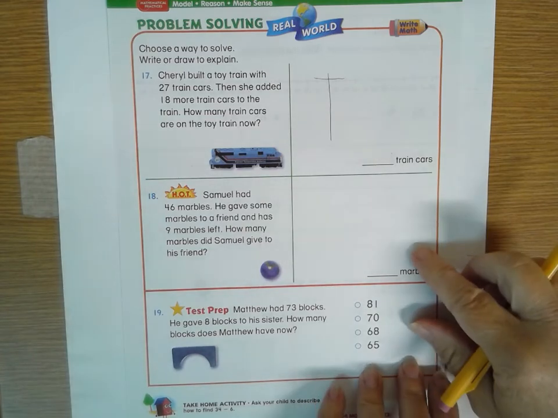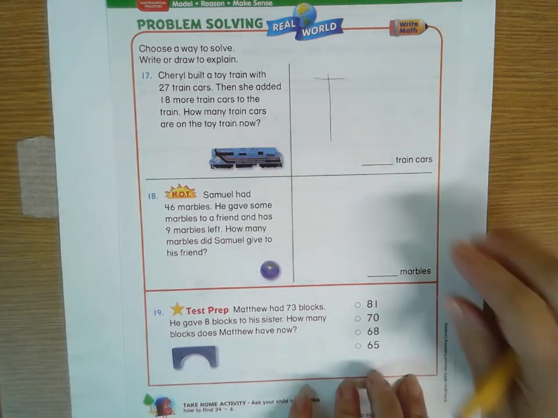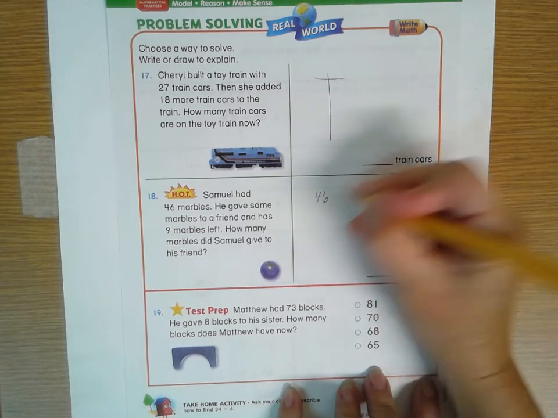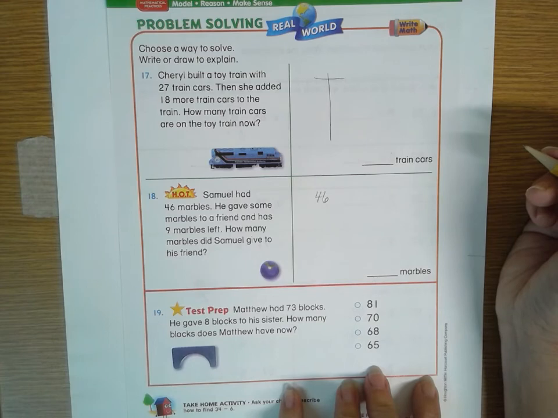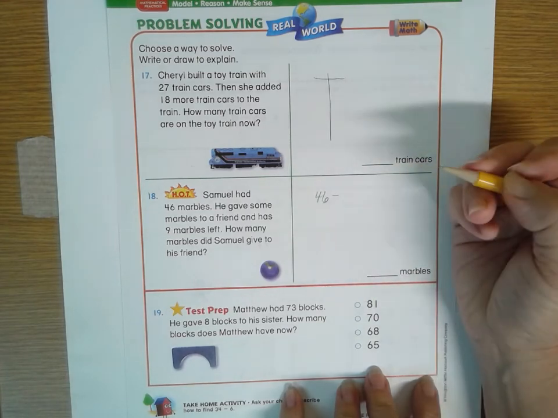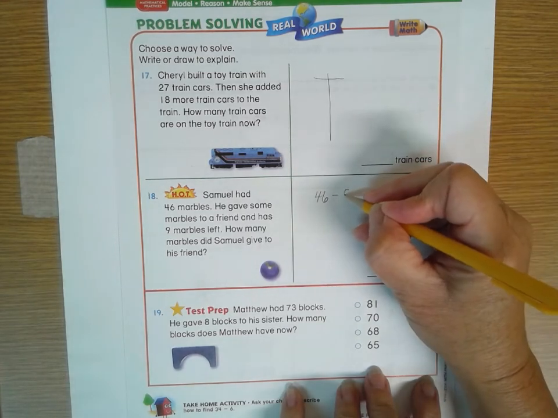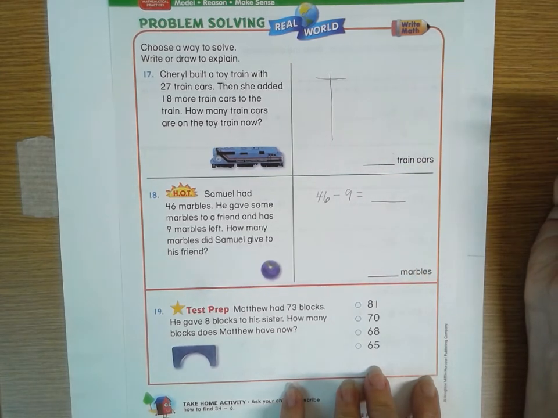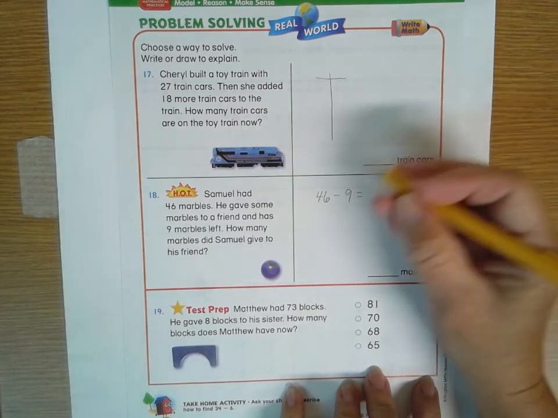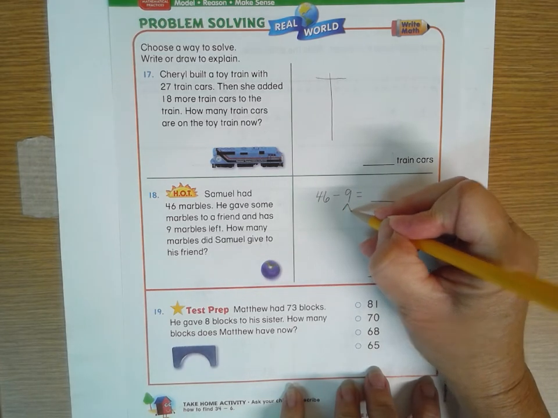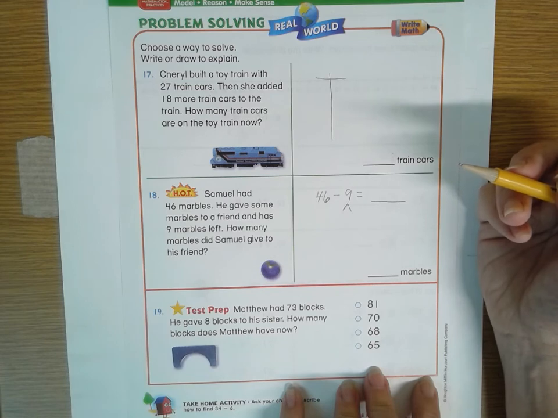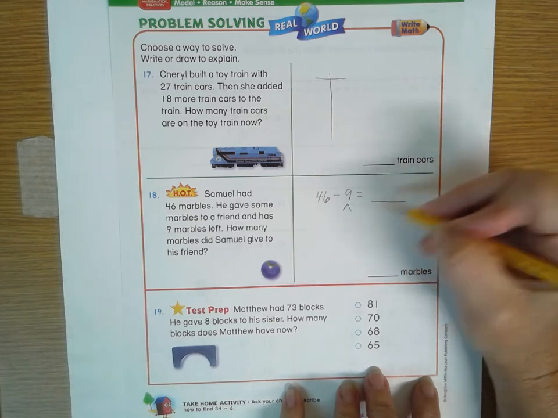So we can do exactly what we've been doing on the rest of the paper. We can start with 46. And we're going to subtract the 9 that he has left, to see how many he gave to his friend. So on this one, you are going to break apart this 9 so that you can take this back to a 10, take it back to 40, and then do your subtracting and get your answer here and here.